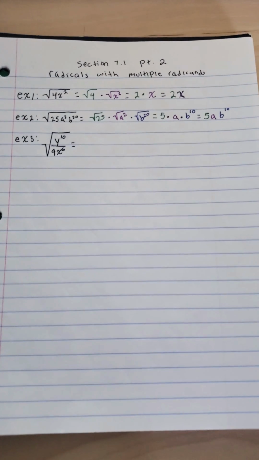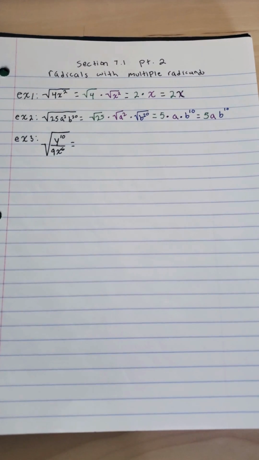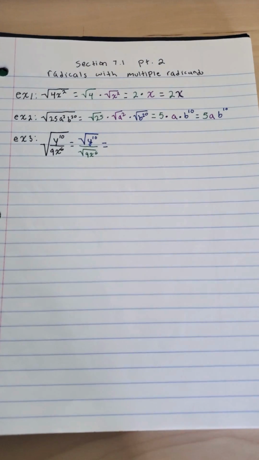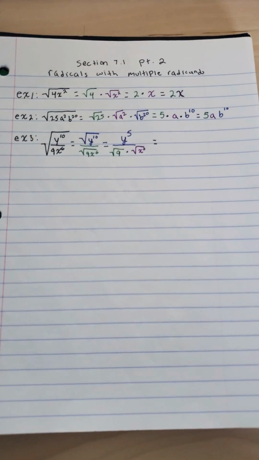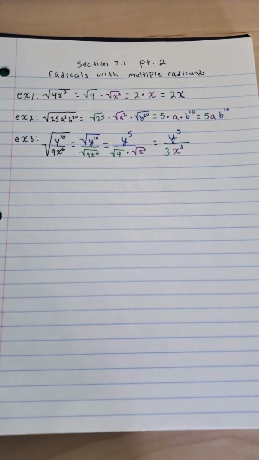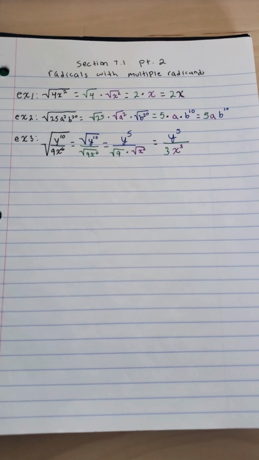In our next example, we have a square root over a fraction. I know we did one yesterday or on part 1, but we're going to do the same thing, distribute it. Now that we've distributed it, on top we can just take the square root, and on the bottom we can break it up a little bit more. So you break it up into the square root of 9 and the square root of x to the 6, and square root both of them, and we end up getting y to the 5th over 3x cubed.